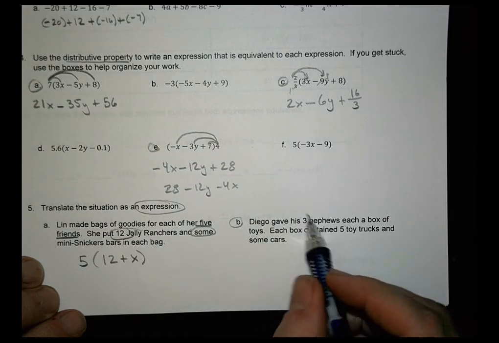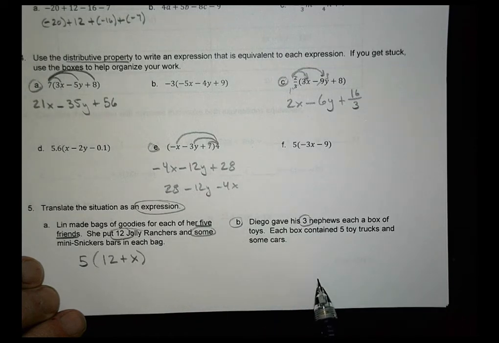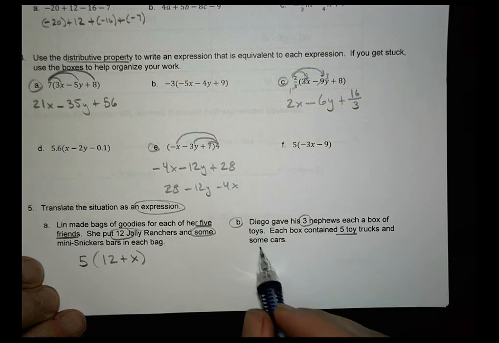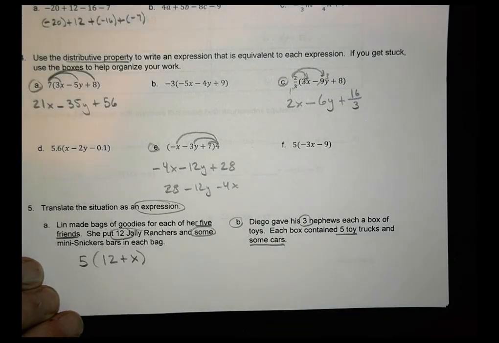Diego gave his 3 nephews each a box of toys. Each box contained 5 toy trucks and some cars. So I'll let you solve that on your own.